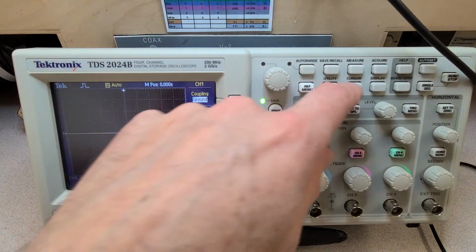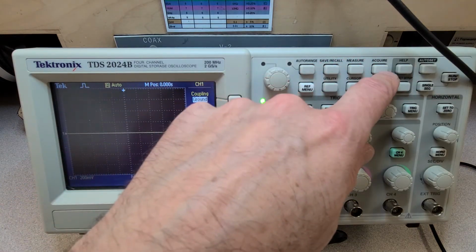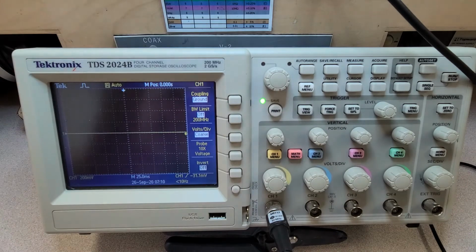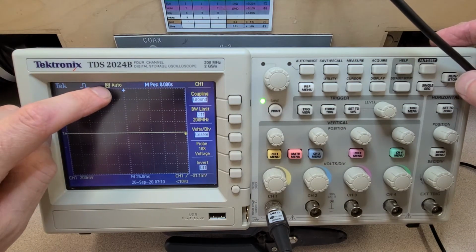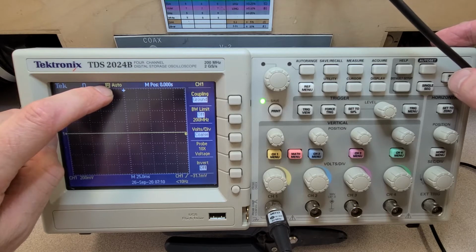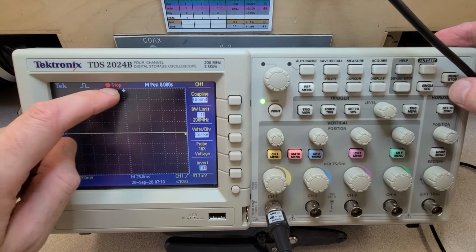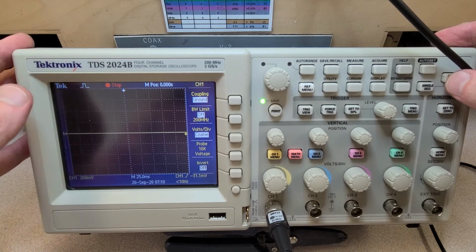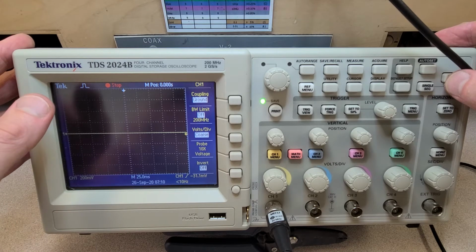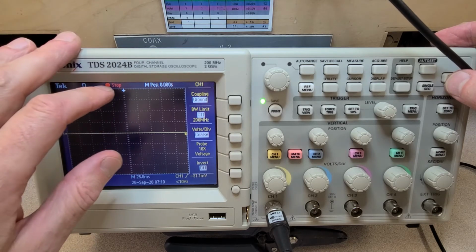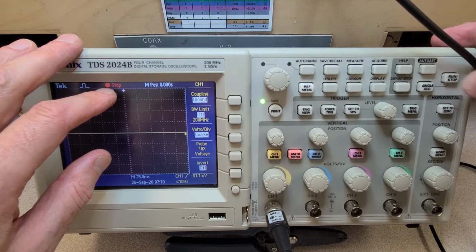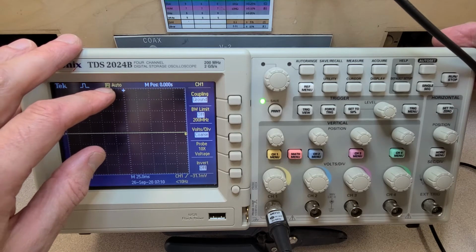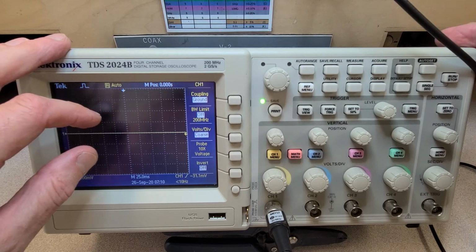There's a whole bunch of other settings and functions right up here. The one I will mention that's kind of important is the run stop button. You can see right now this says it's recording, it's in auto mode. If I press stop, it stops recording. That'll capture whatever's on the screen so that you can analyze it a bit more. There's some fancy analysis tools, but if it says stop right there, just press the run stop button and it'll start running again, and you'll be back into your normal mode.